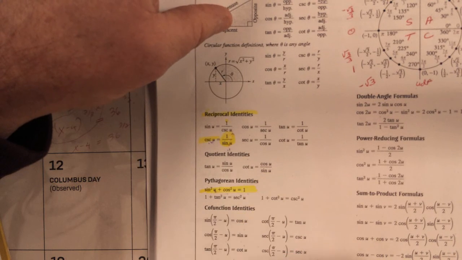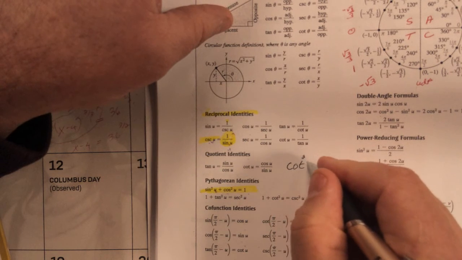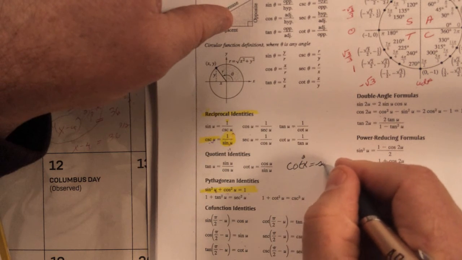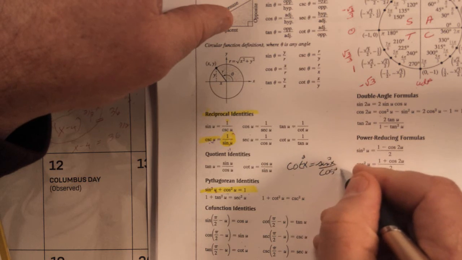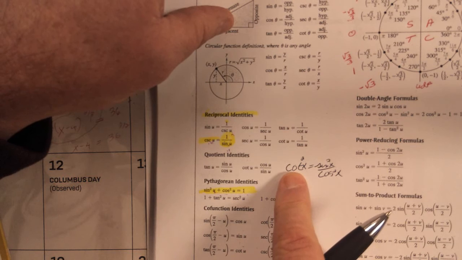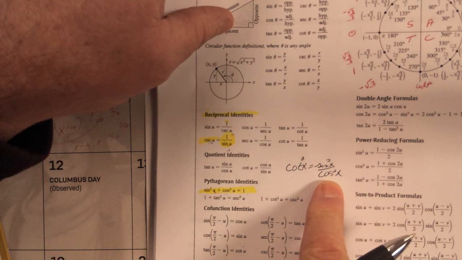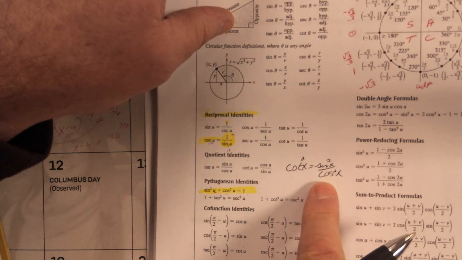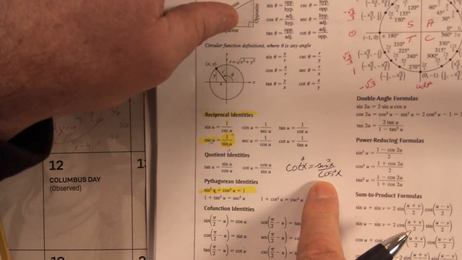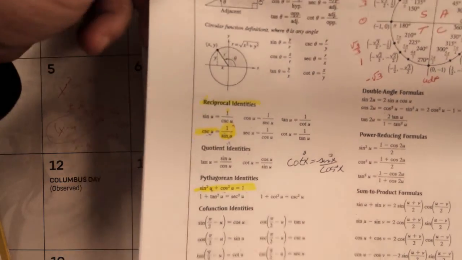Cosine over sine. Well, the cotangent squared x is the same thing as sine squared x over cosine squared x. If it's cotangent cubed, it'd be sine cubed over cosine cubed. If it was to the fourth, the cotangent to the fourth x would be sine to the fourth x over cosine to the fourth x. So this works continuously with different exponential powers.